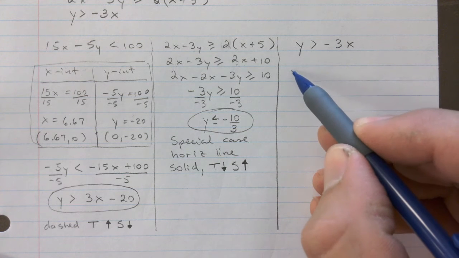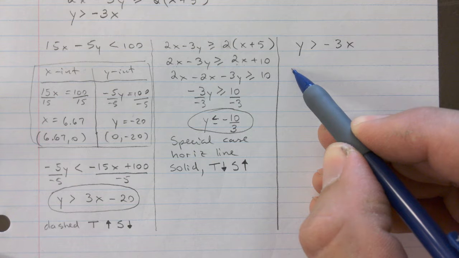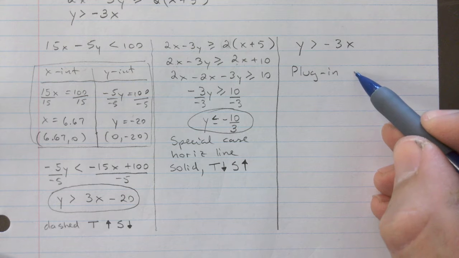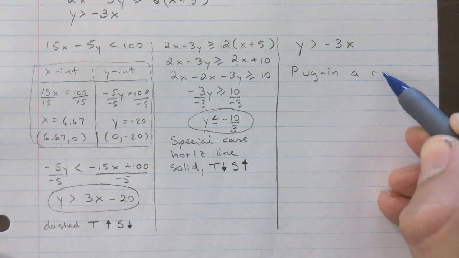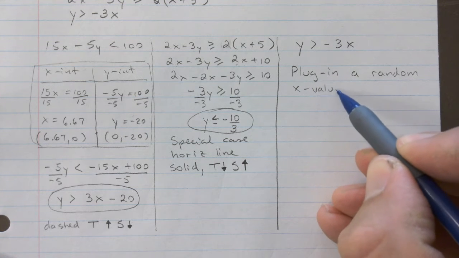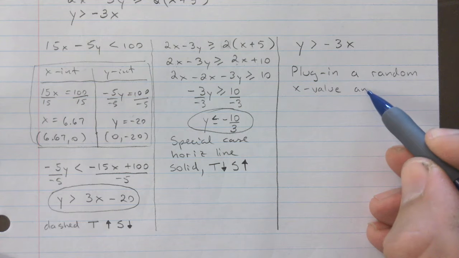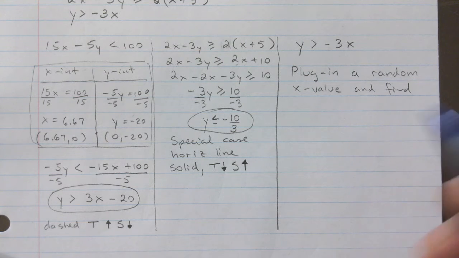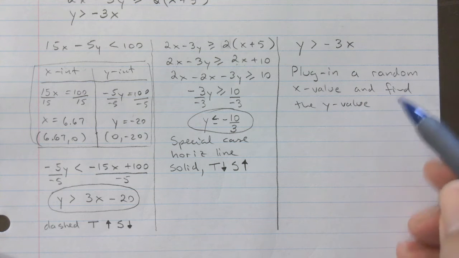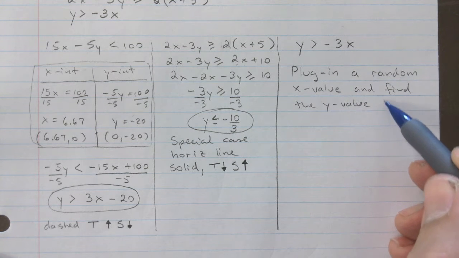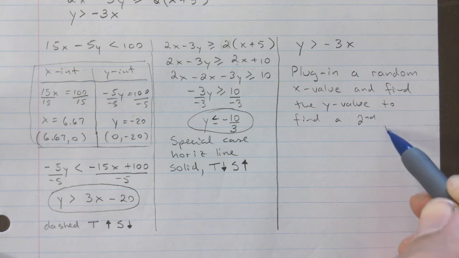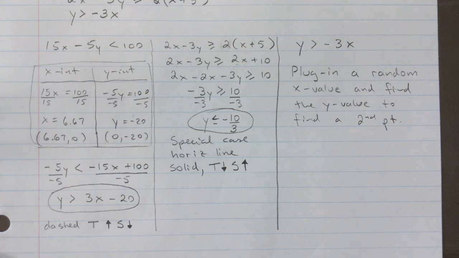If you find, plug in a random x value and find the y value, to find a second point. Okay.